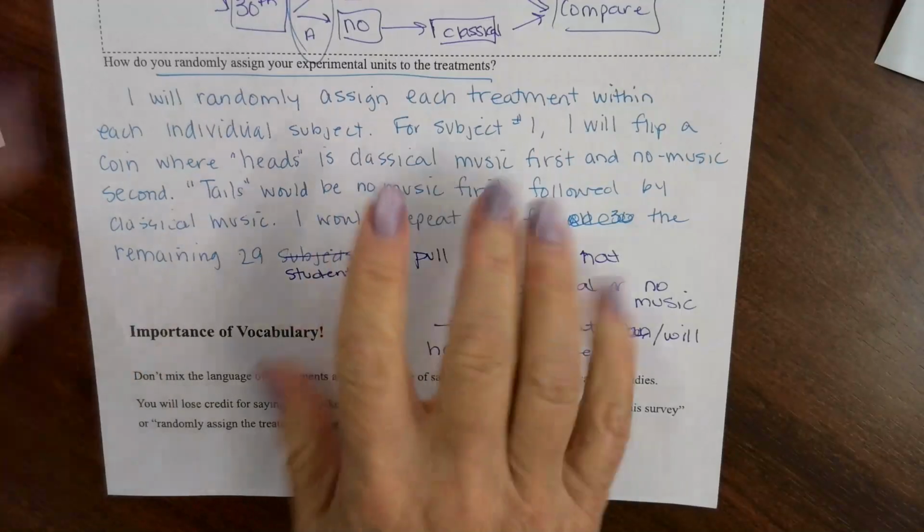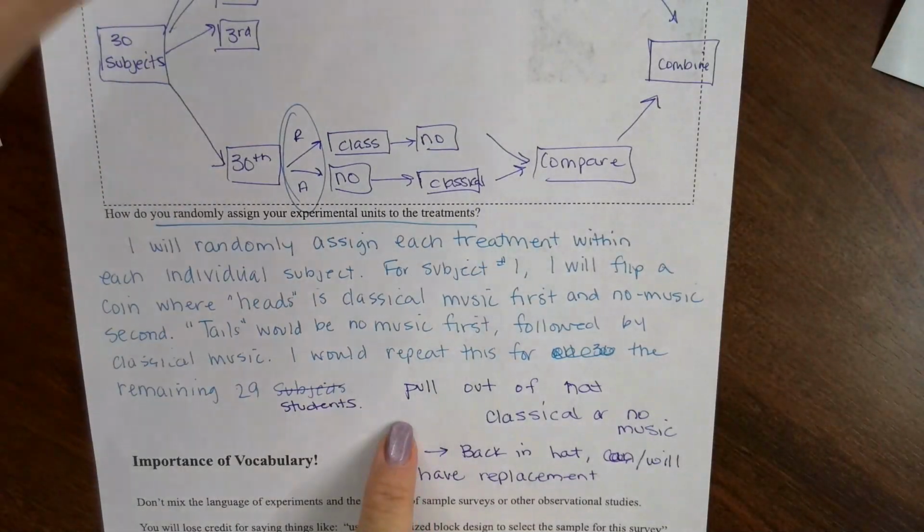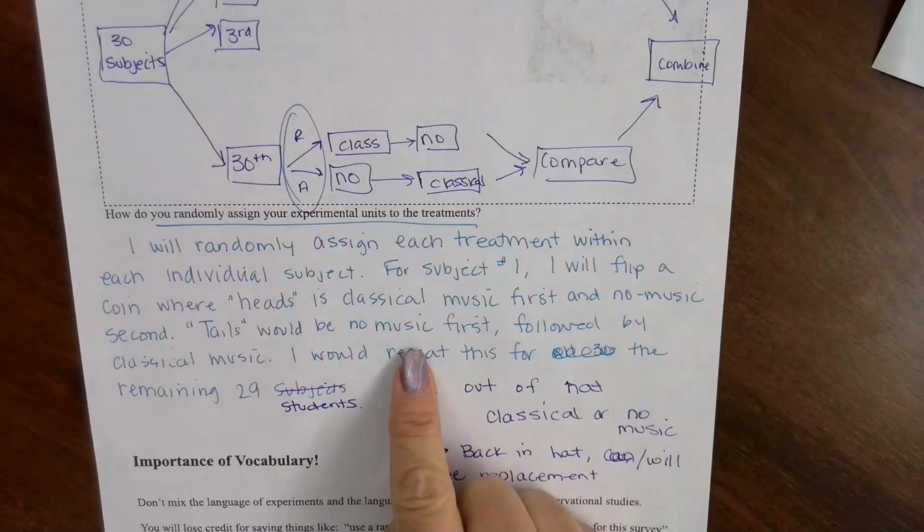So what do we want to do here? We want to draw the diagram and then explain the random process. Both of these two things are going to be important as you do this.